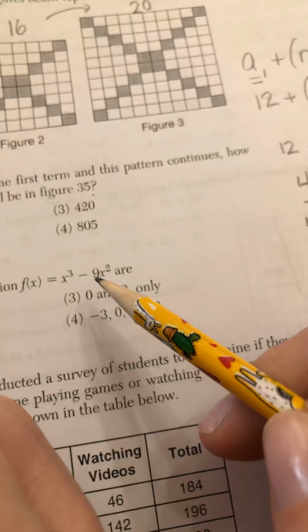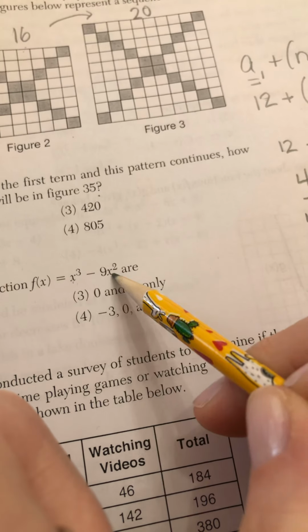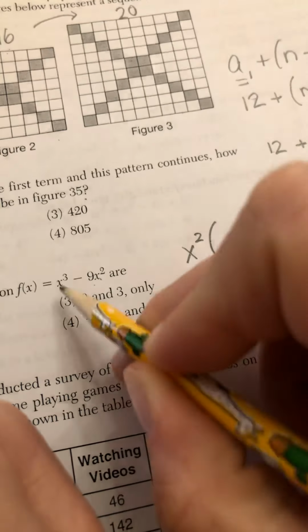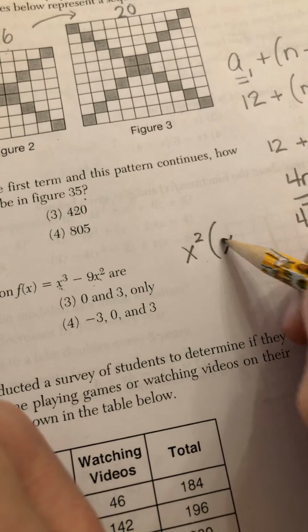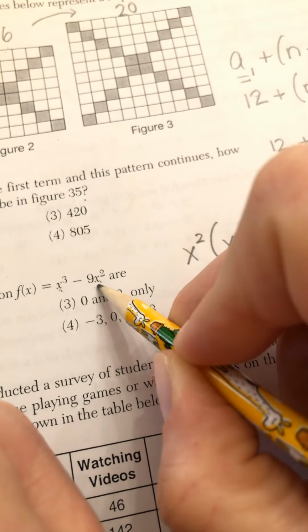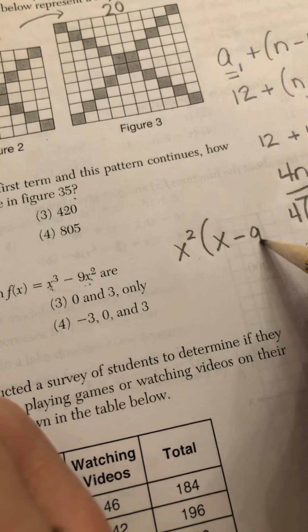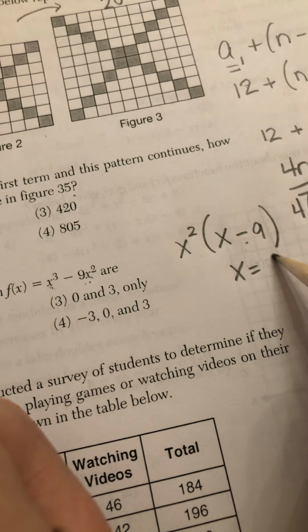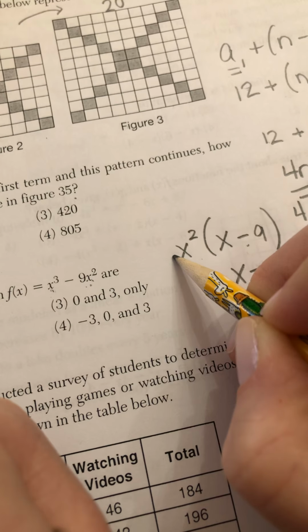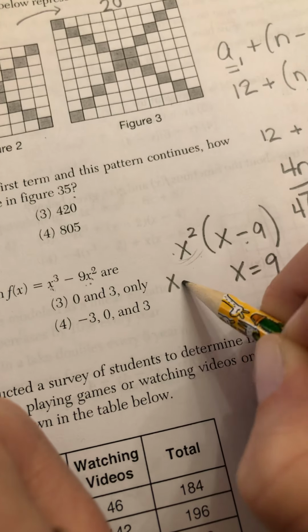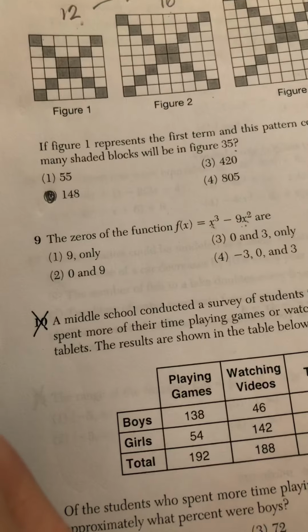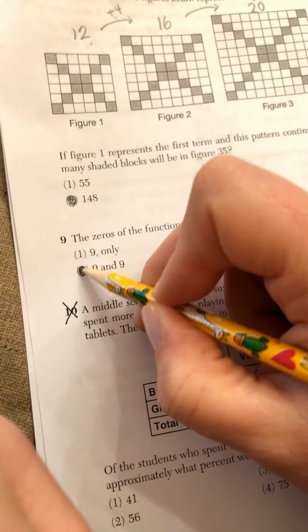You factor it. All right, there is a GCF here of x squared. Divide out x squared, which leaves me with x minus, dividing by x squared here, 9. So right here, and anytime you have a GCF that has a variable, there's where it hits, 0 and 9. Number 2. All right, number 10, crossed off.